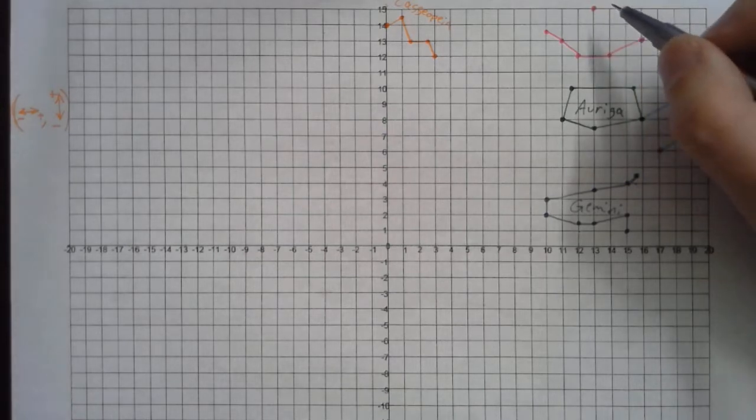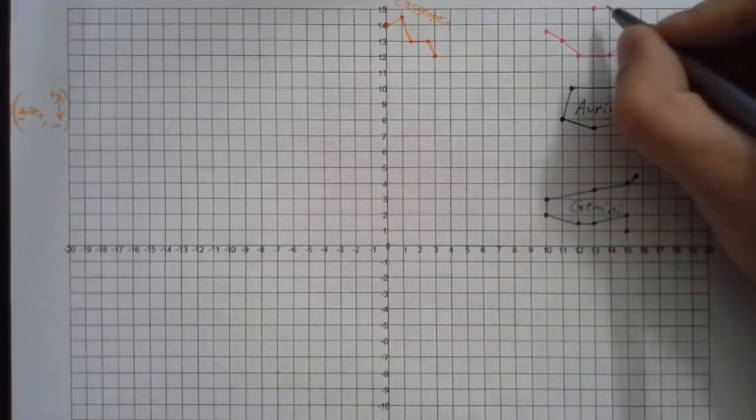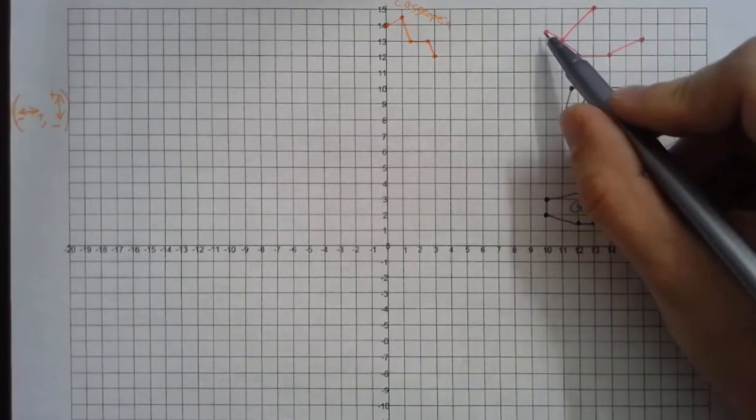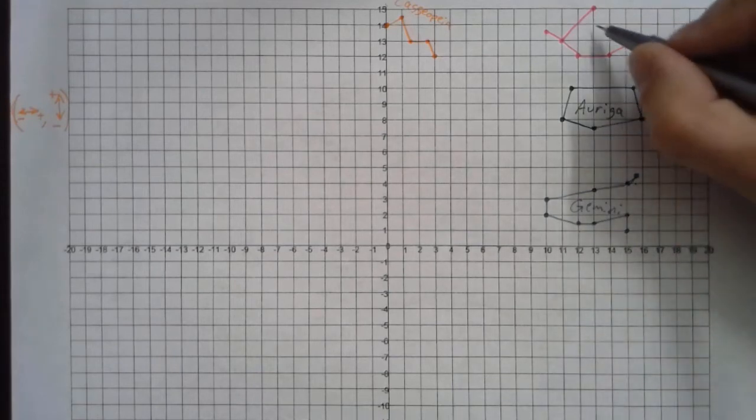And then our next point is going to be 11, 13. So 11 and 13 is this one. So we're going to reconnect to this dot, not the one on the end, but the one second from the end. And that's Perseus.